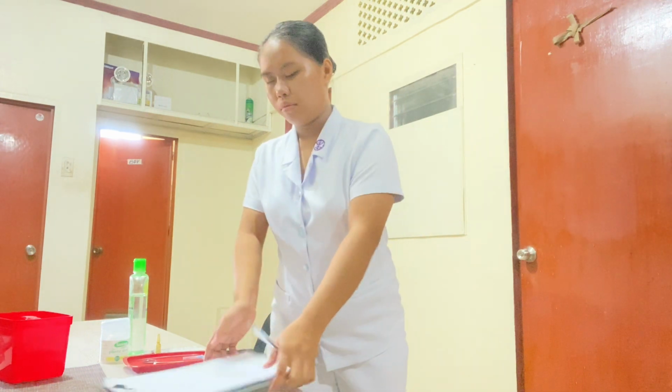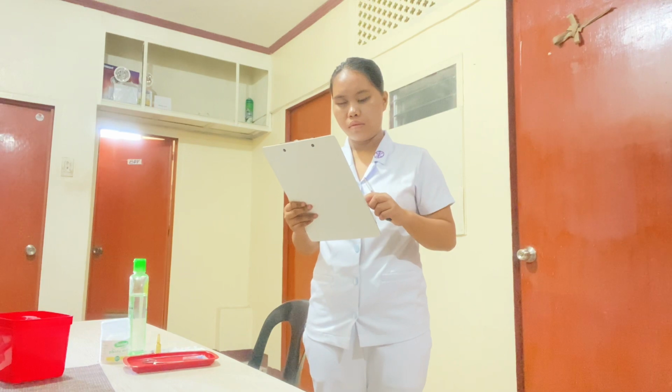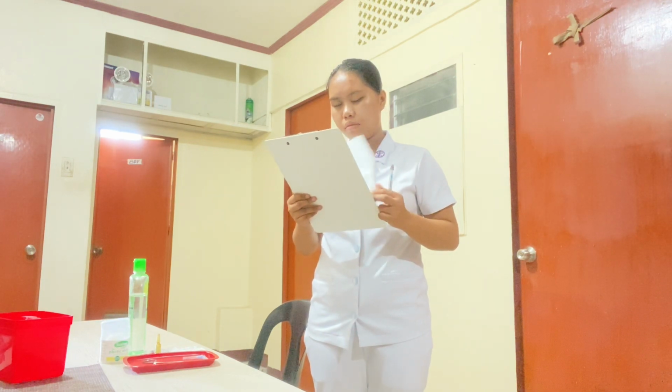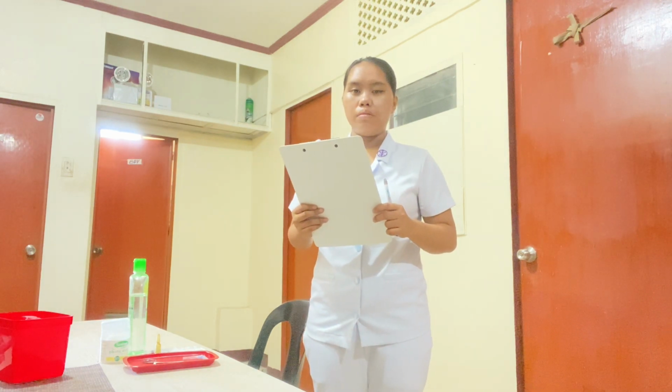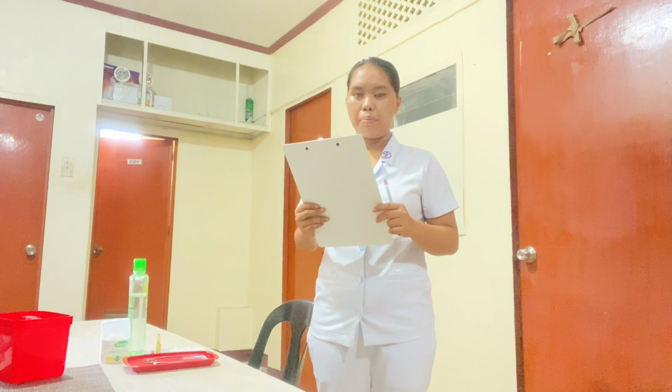Check the MAR, or the medication administration record. This is a legal record of the drug administered to the patient. Check the medication against the MAR to make sure that the correct medication is being prepared.